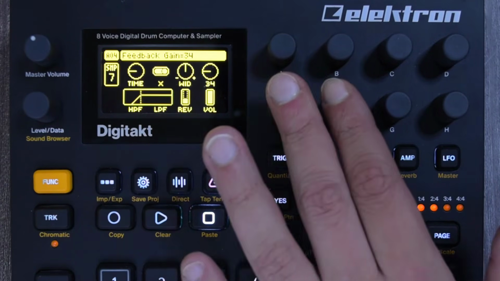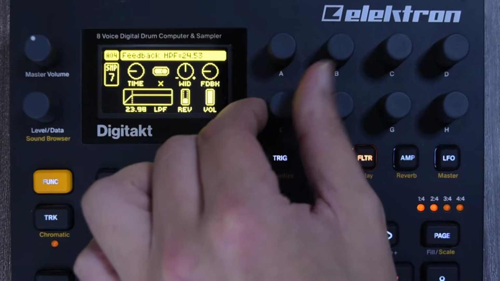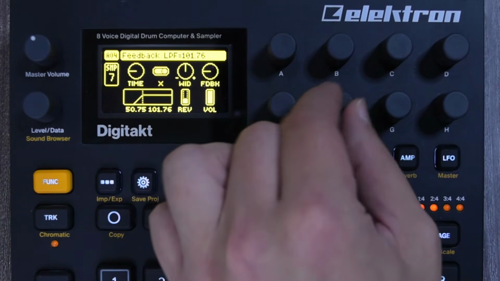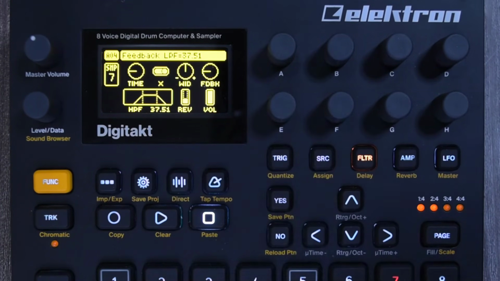So you have a filter right here at the bottom. You can high pass, which is going to be rolling off before it goes to the delay. And then you have the other side. You can filter the highs and the lows to have a more dark sounding type of reverb.